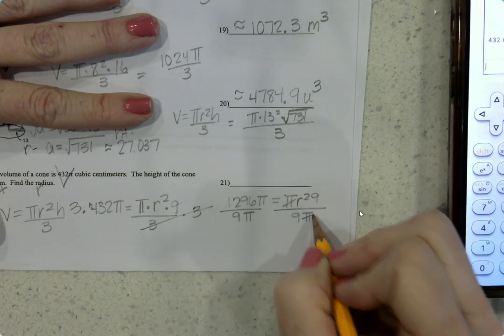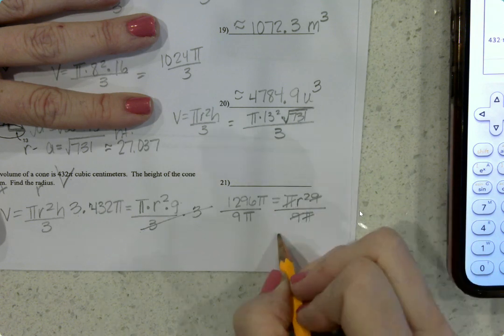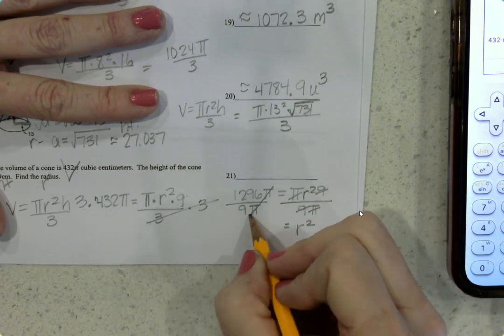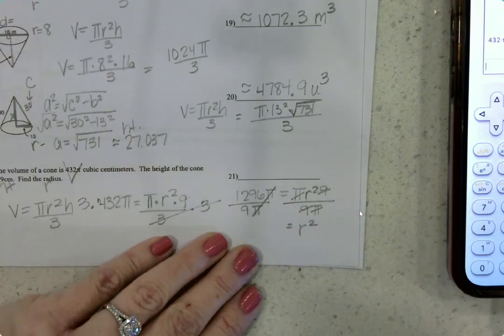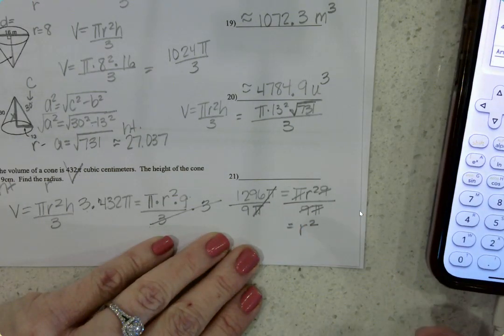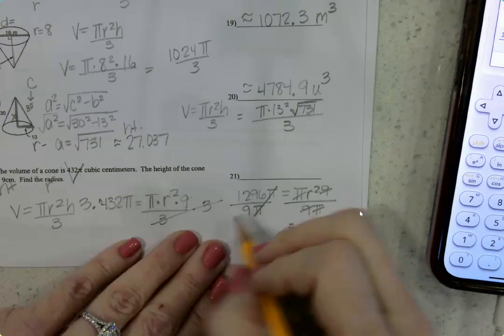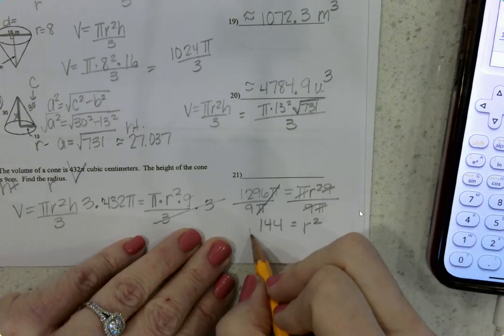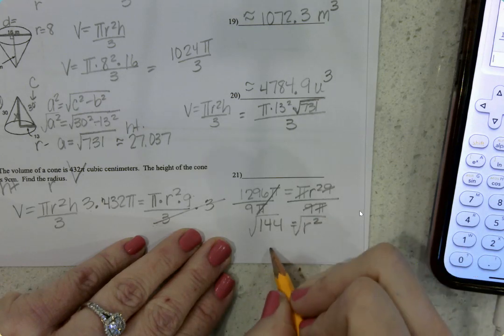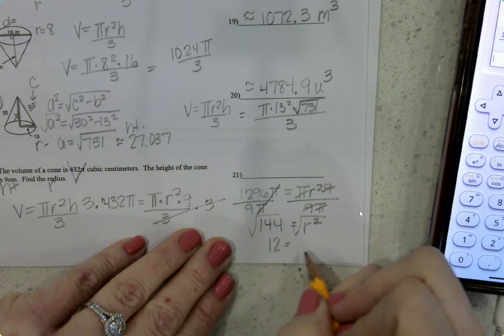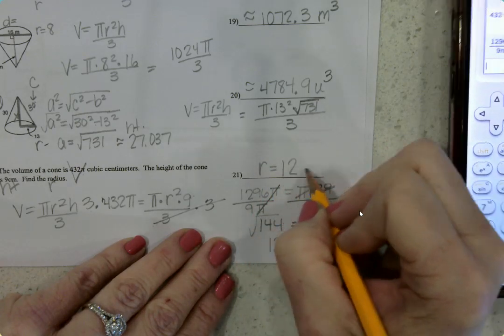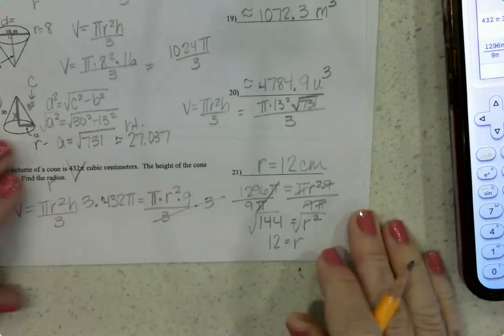Okay, so these pi's will reduce, these 9's will reduce. I'm left with r squared on the right. And over here, the pi's reduce. So when you divide by 9, you get 144. And then we take the square root of both sides. Square root of 144 is 12, so my radius is 12 centimeters.